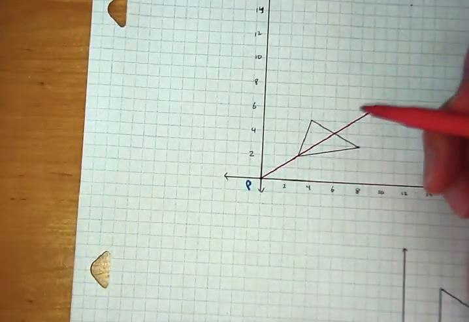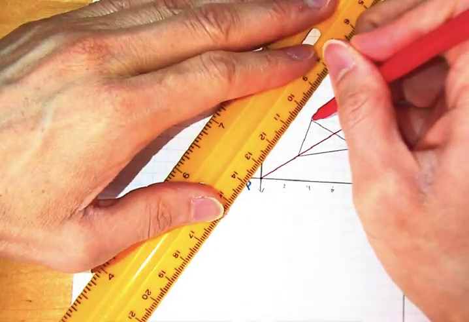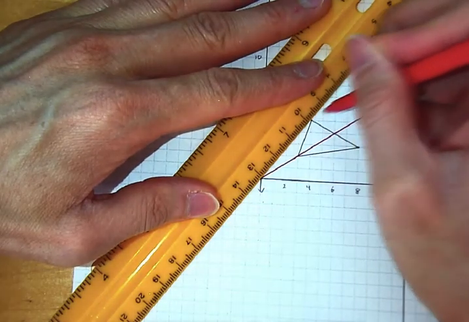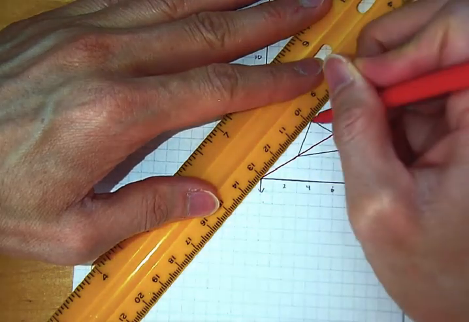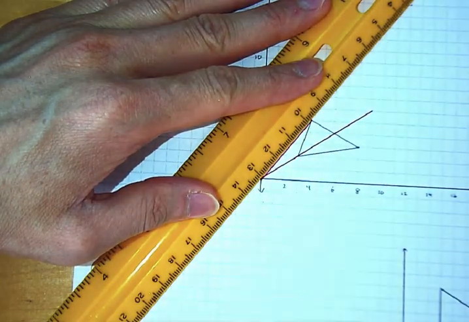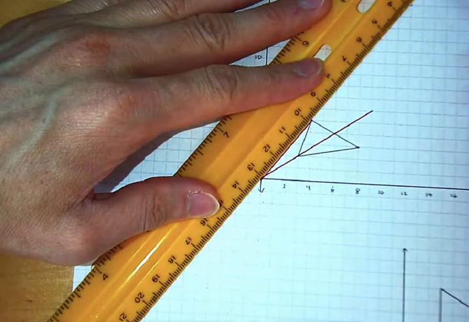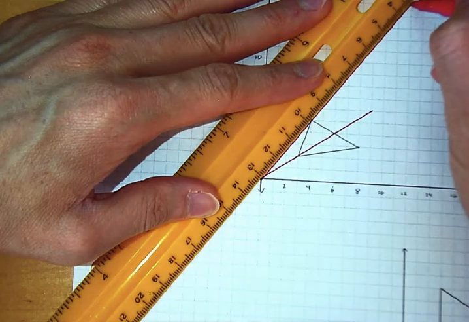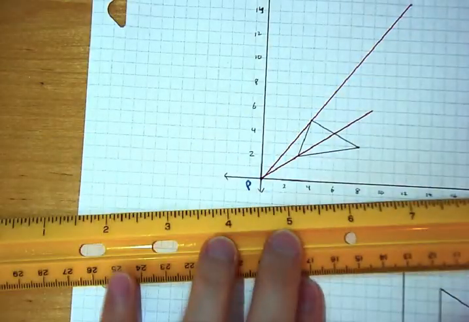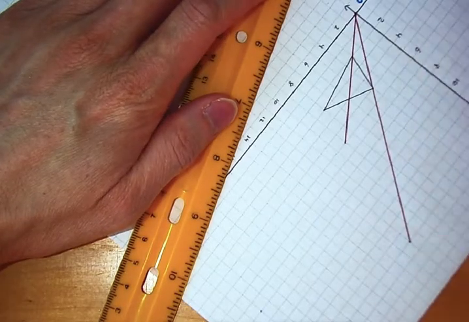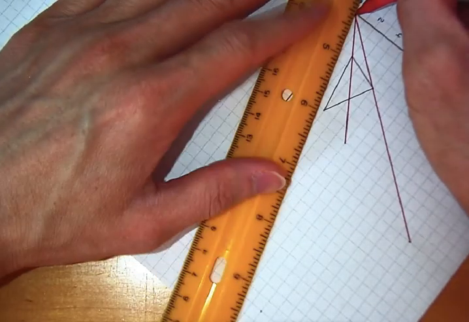And if I were to take this distance from here to here, and if I was going to multiply that distance by times 3, it would be this long. And last one. Let's take this distance from here to here.